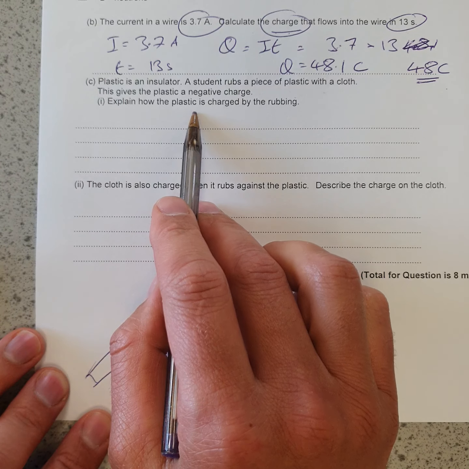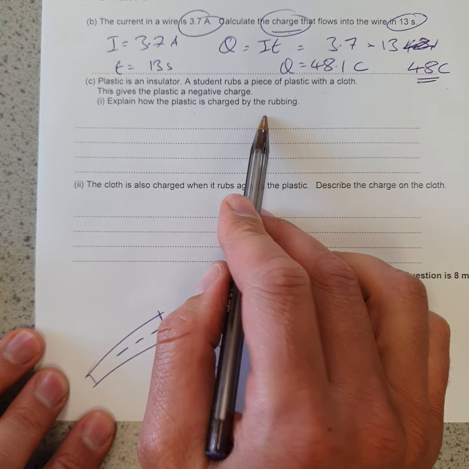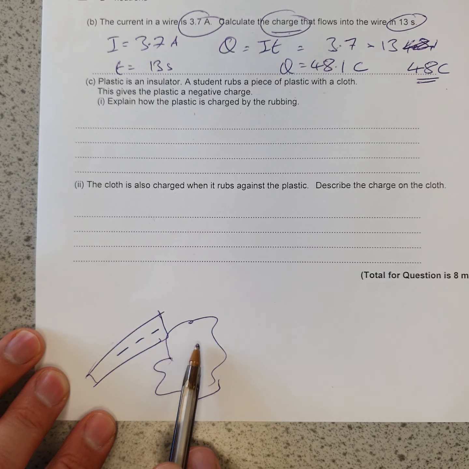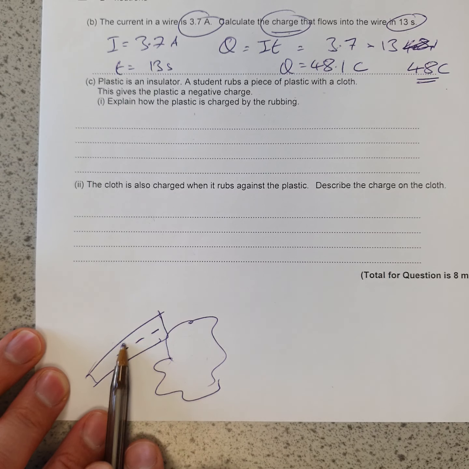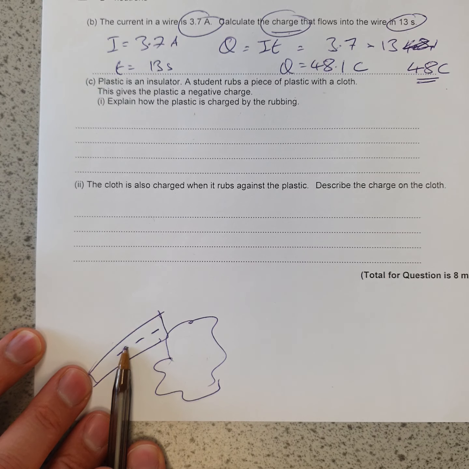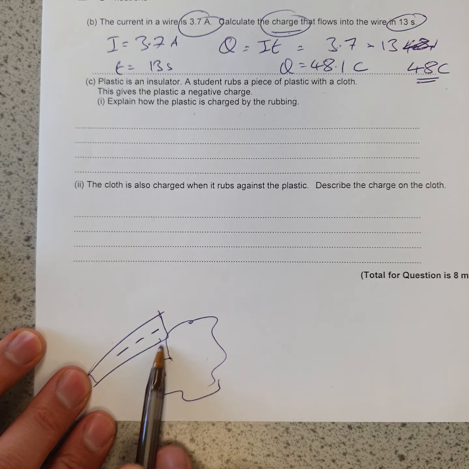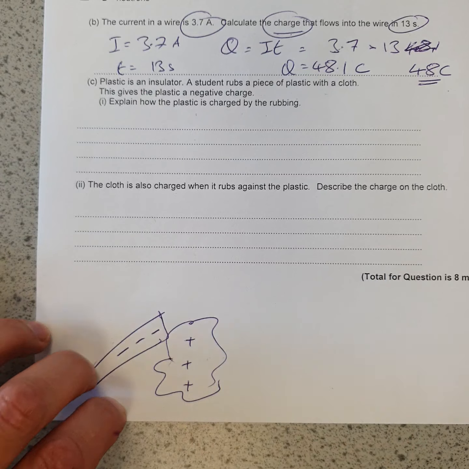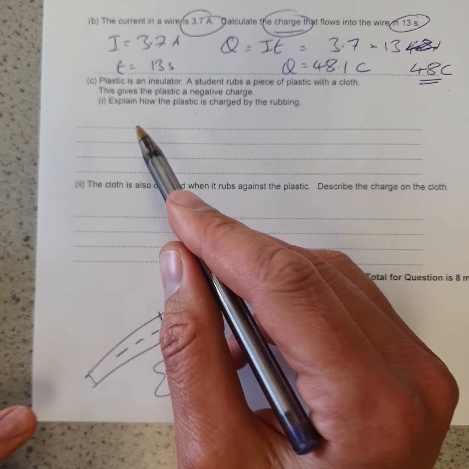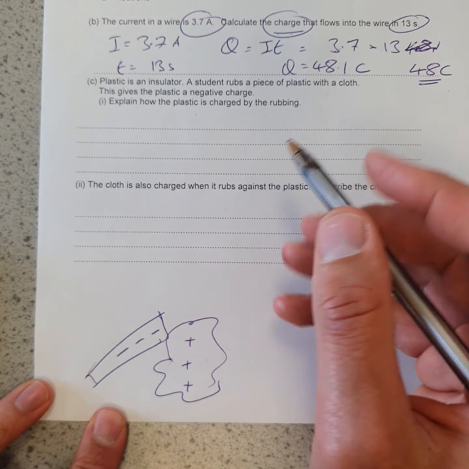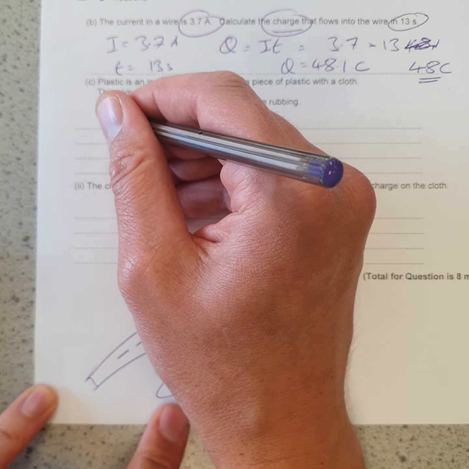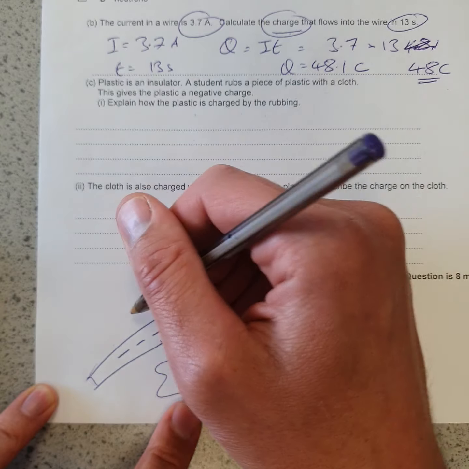Explain how the plastic is charged by rubbing. So initially there's no charge in either. As you rub it, the negative electrons are transferred from the cloth to the rod. So if the cloth has lost these electrons, it's now got an overall positive charge. So we can put the idea that electrons are transferred.